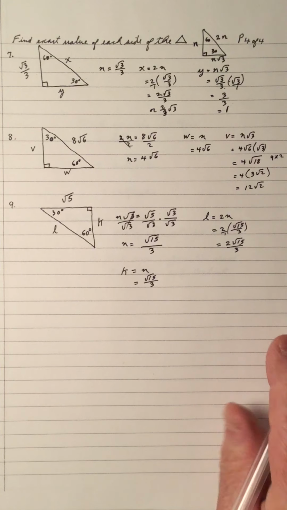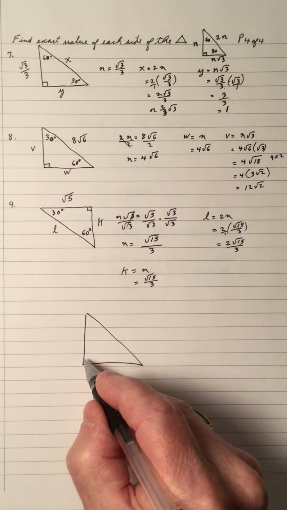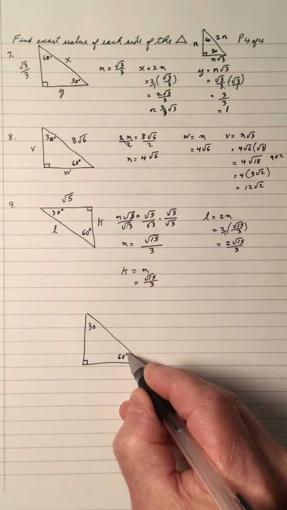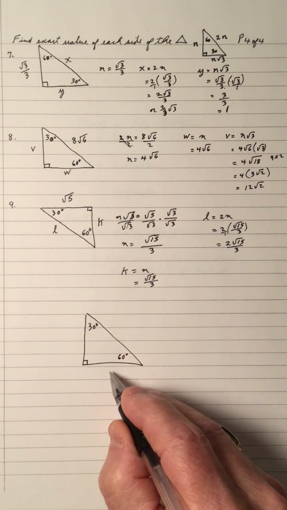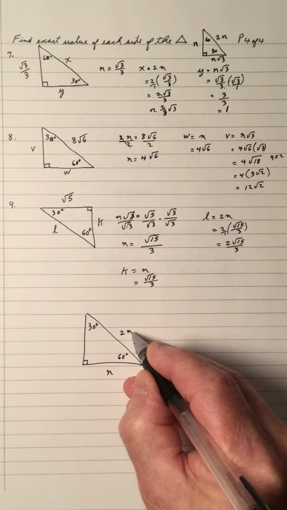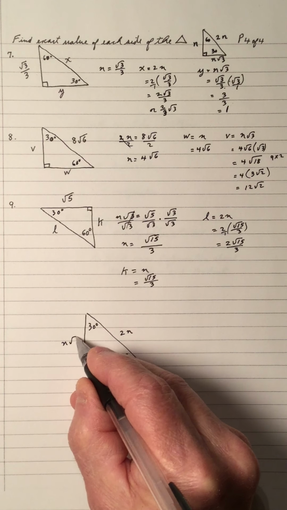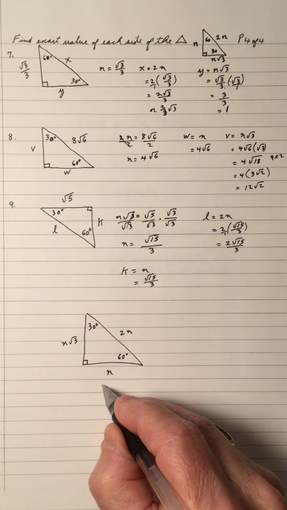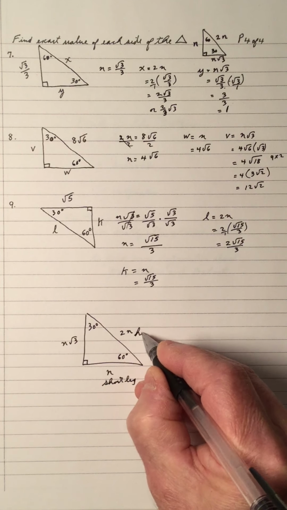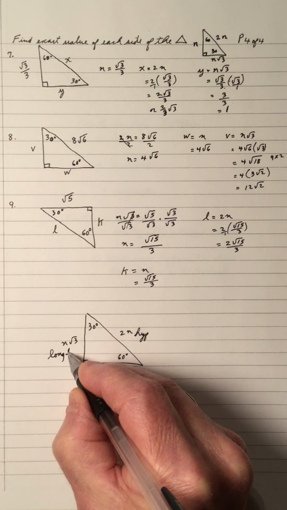And just to review again, remember. And this time I'm going to put the 30 here and the 60 here. So opposite to 30 is n. Opposite to 90 is 2n. Opposite to 60 is n root 3. And notice this is the short leg. This is the hypotenuse. This is the long leg, in case your teacher is looking at it.